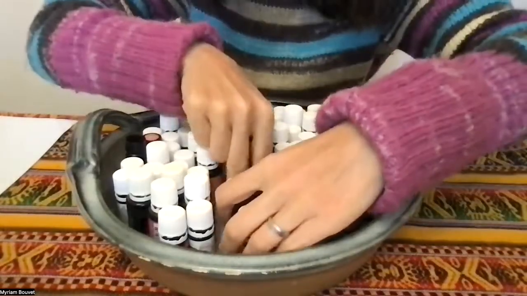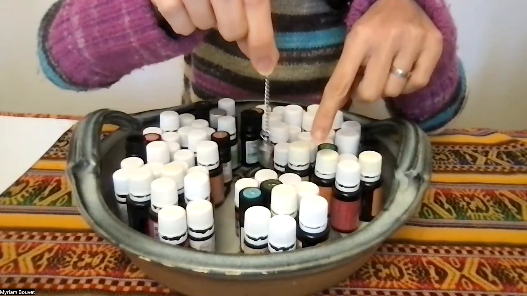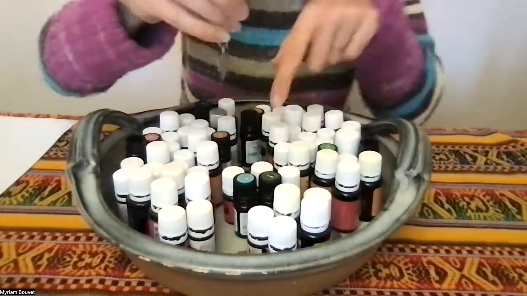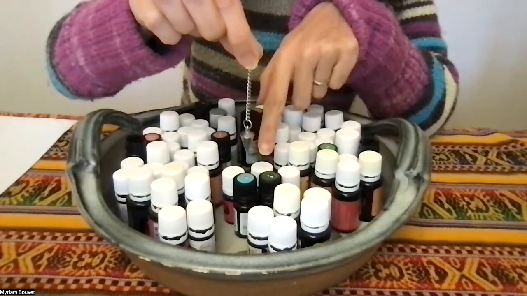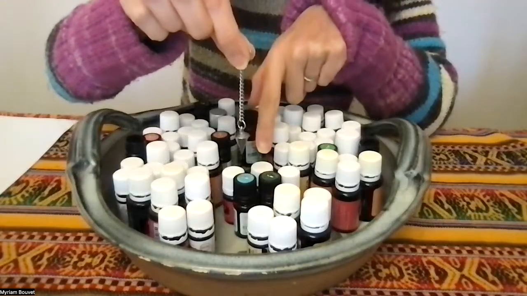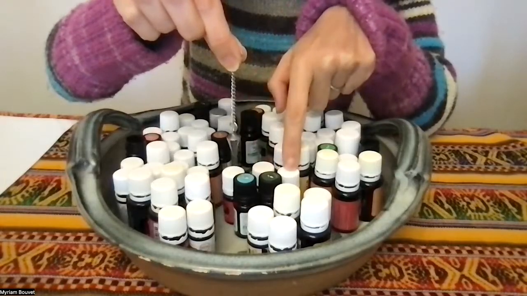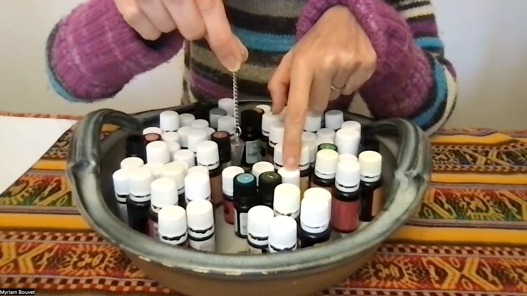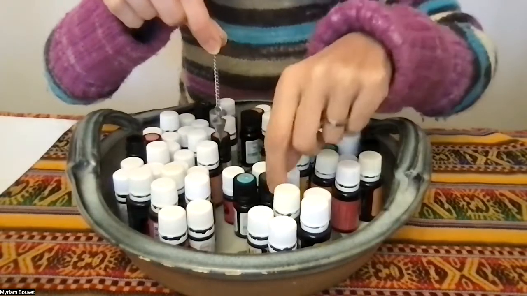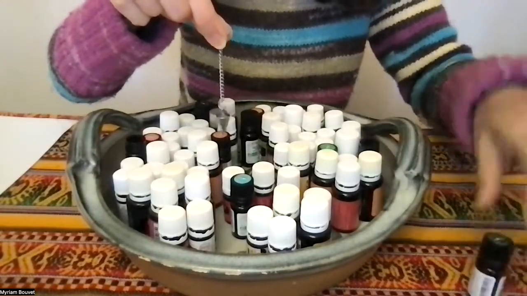No. First bottle is here. Yes. First bottle is one of these. Yes. So it's this one, this one, this one. So this is Niaouli.